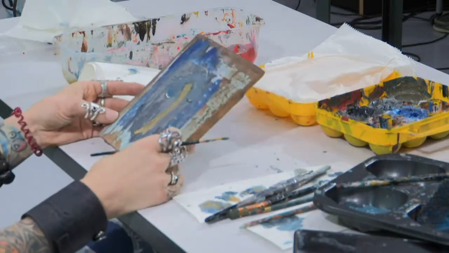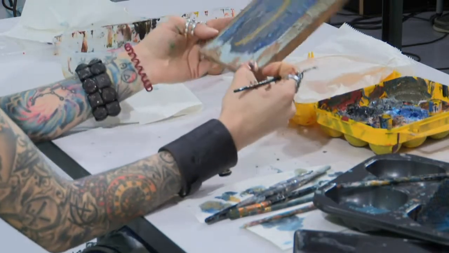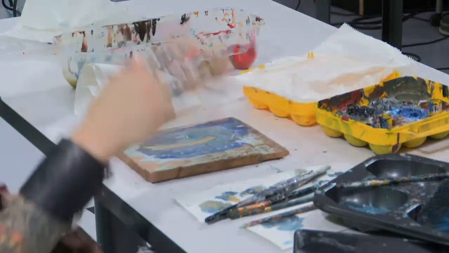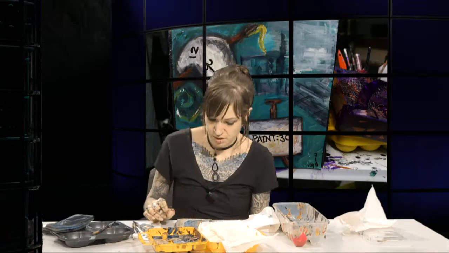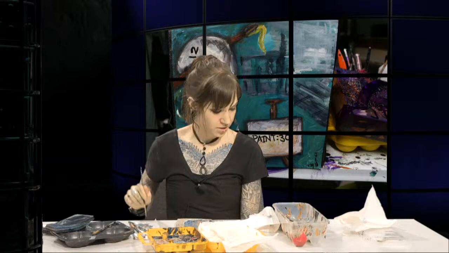It's always a good idea to take a step back and look at what you've done, and then you can kind of continue and see it from a different perspective or take photos. It just looks different on a screen versus in person at times.